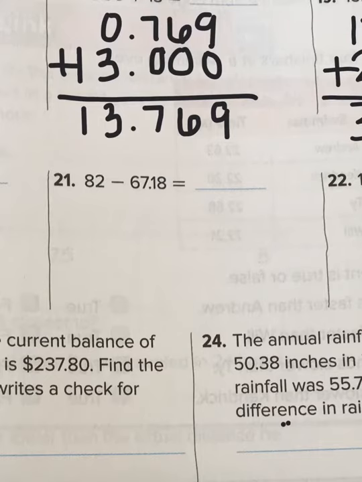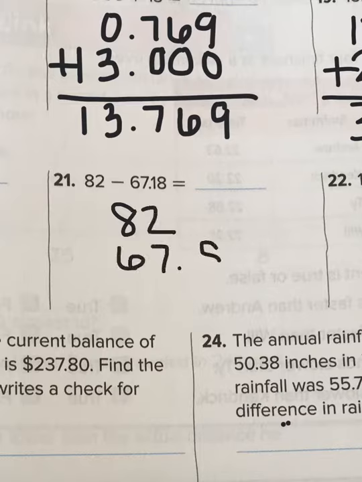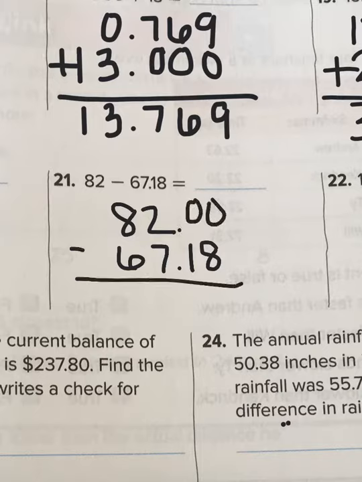Now in problem 21, we're going to take 82 and subtract 67.18. And we might want to add in our zeros right here to help us out in that subtraction. So we can't take away 8 from 0, so we need to borrow. And since the number to the left is also a 0, we want to go over to that 2 and borrow from there.